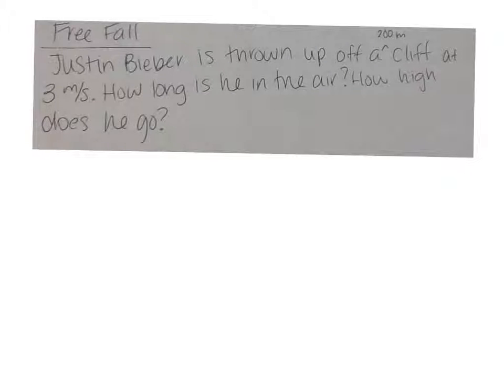All right, guys, so this is the quiz remediation for free fall. We're going to go through a problem, and then I'm going to ask you some questions at the end. So, free fall. Justin Bieber is thrown up off of a 200-meter cliff at 3 meters per second. So, thrown vertically straight up. How long is he in the air, and how high does he go? Pause and write this down because I'm going to minimize it a little bit.